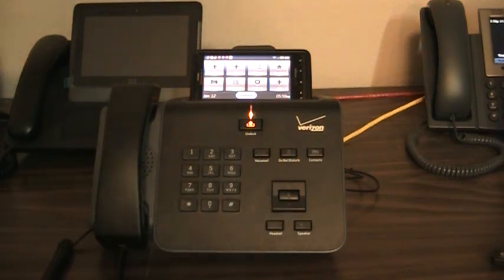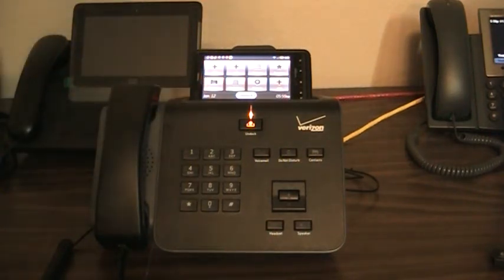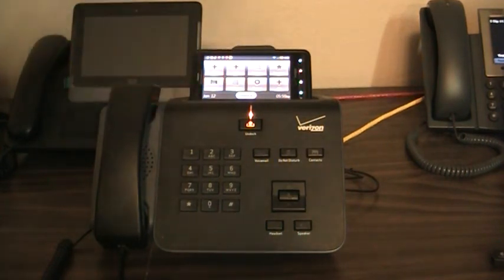undock. So, if you saw my prior videos when we're just using single number reach with an Android phone or an iPhone, it's very easy to go back and forth from your phone to your IP phone. In this case, we're saving some money, right? We're combining the two. The intelligence is really in the phone itself. But the one thing we can't do is be on a call and then take off real quick.